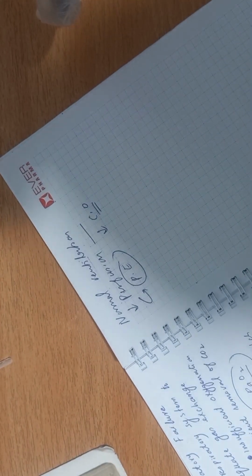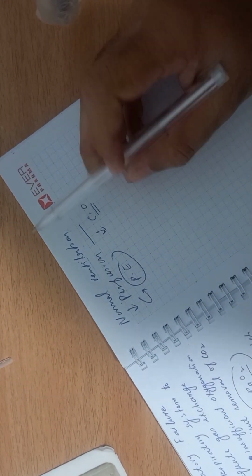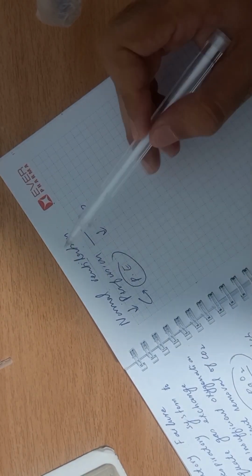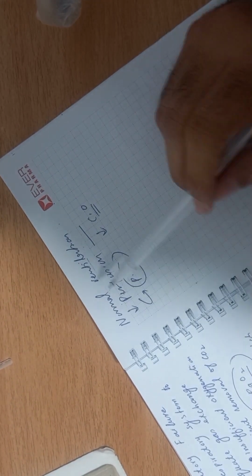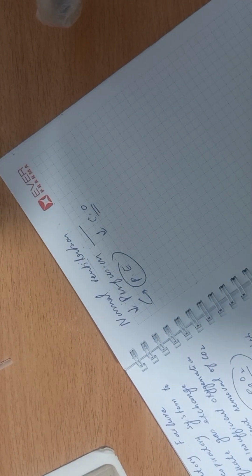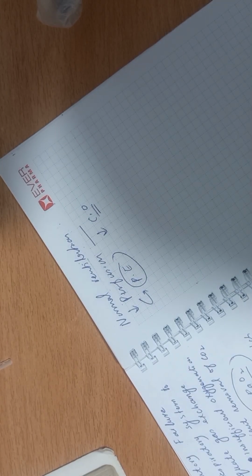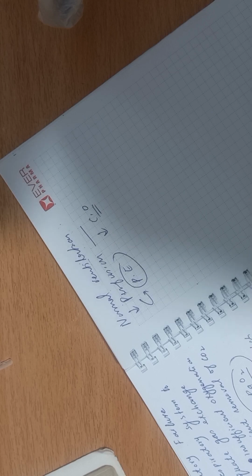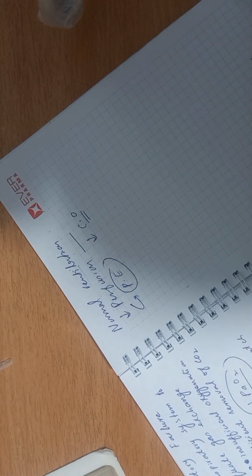Now let's come to the second scenario, in which ventilation is absolutely normal. There is no problem within the lungs themselves. Lungs are completely healthy. The problem is in the perfusion. It means that the blood which was supposed to go to the alveoli for gaseous exchange is not going in that amount. So perfusion is compromised.